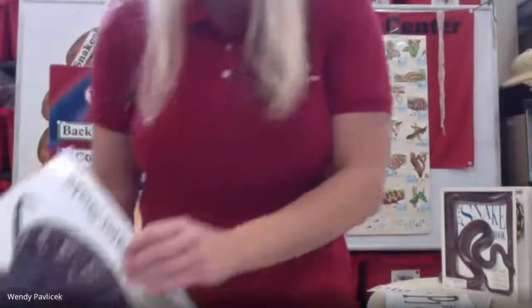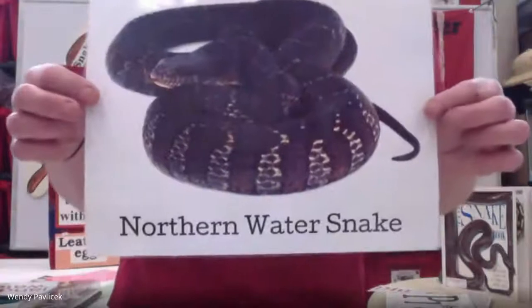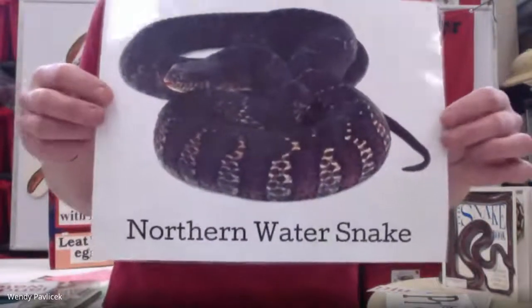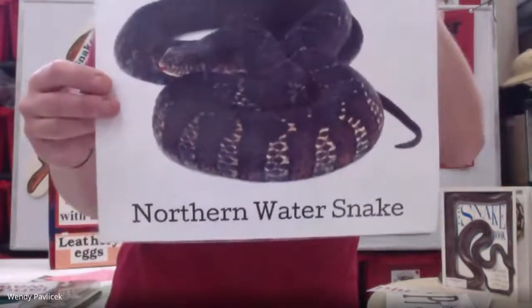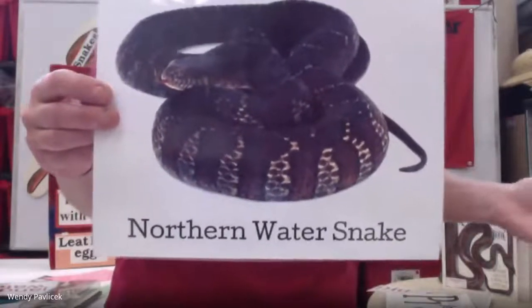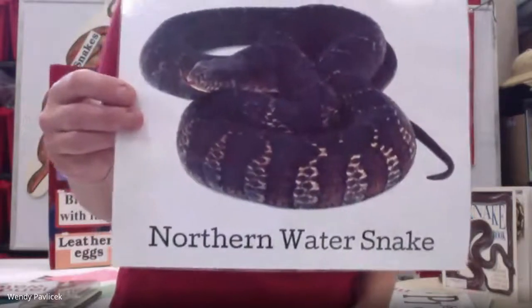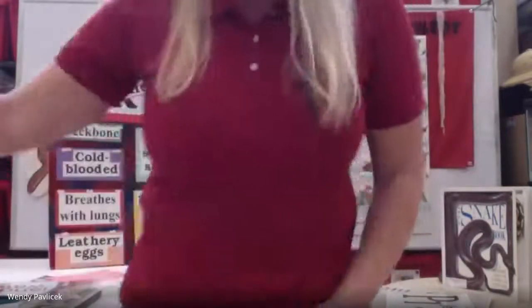Now, this is the snake that is aquatic. They're called the northern water snake. And these guys love to hunt for different animals in the ponds and rivers and streams. And it's okay to see them on the shore, but you'll often see them swimming through the water or near the water, northern water snake.